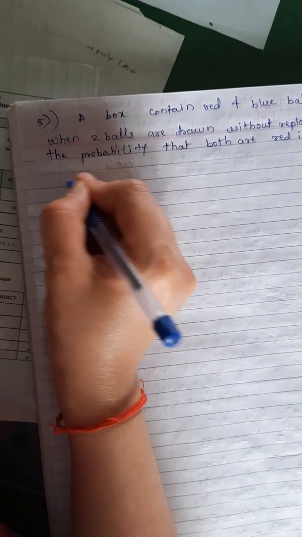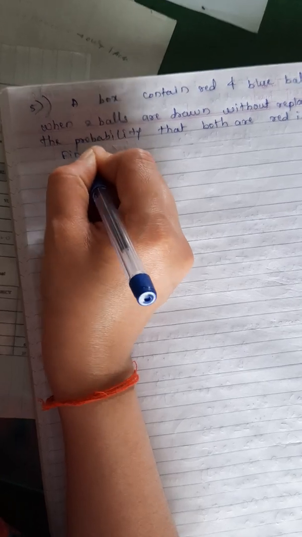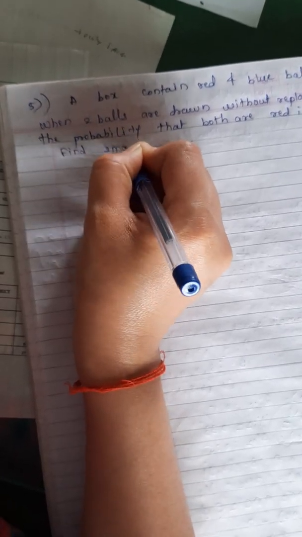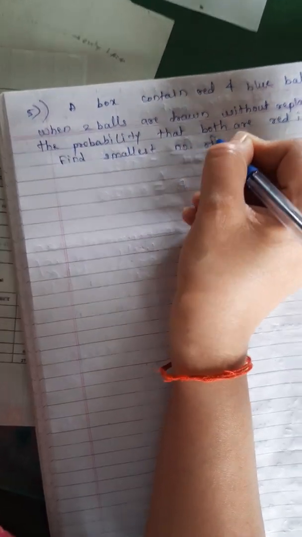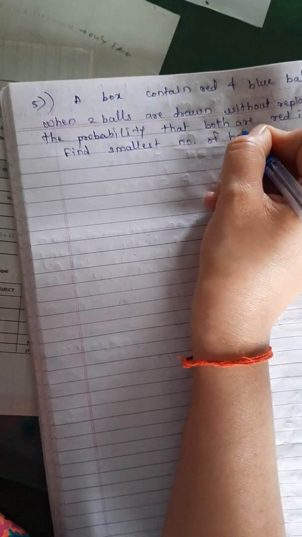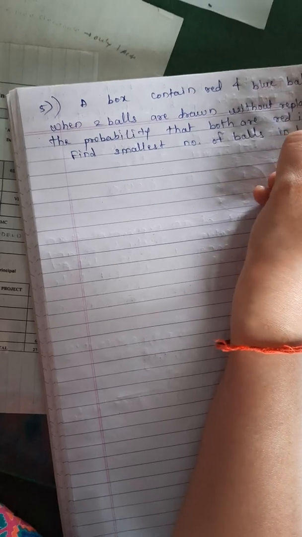So find the smallest number of balls in the box.